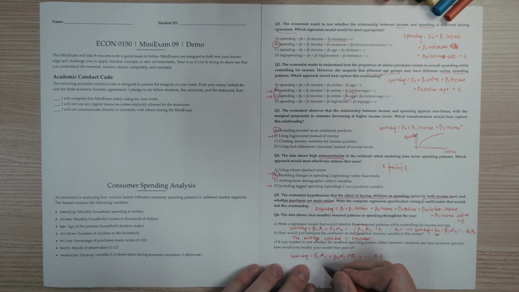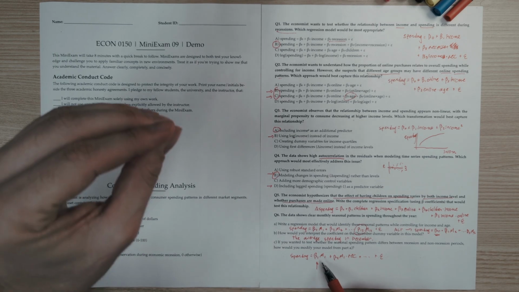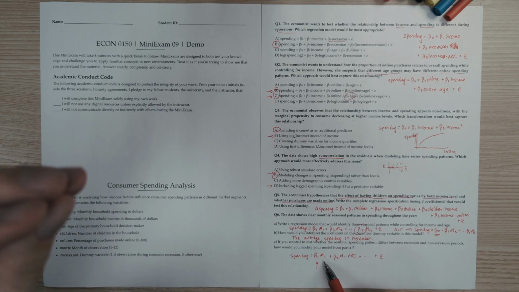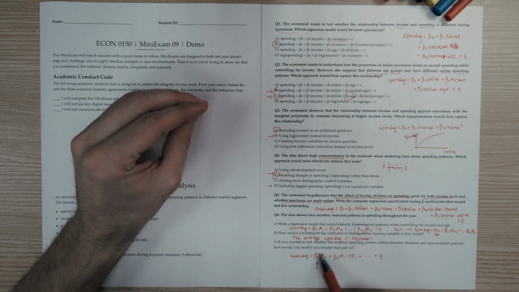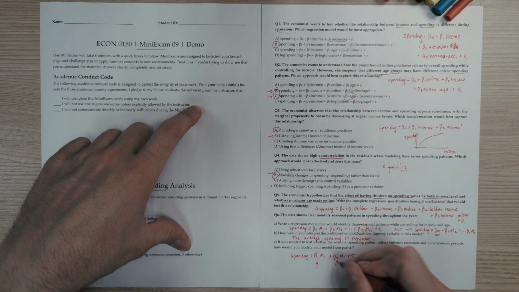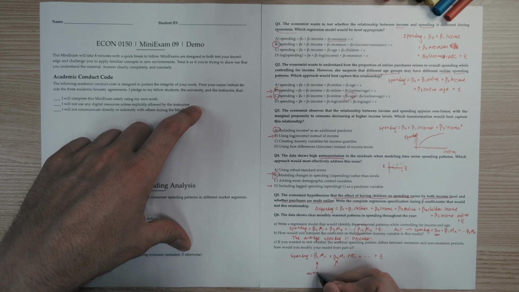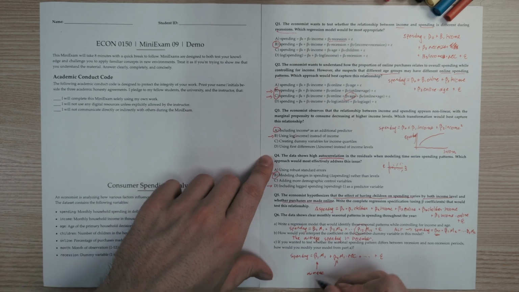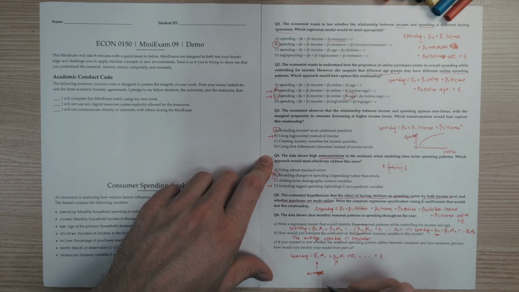Okay, so the interpretation here, I'm just going to talk this through. The beta 1 captures the average sales in non-recession months.